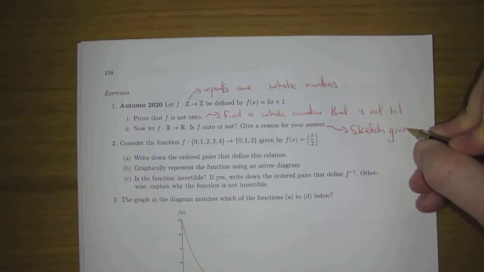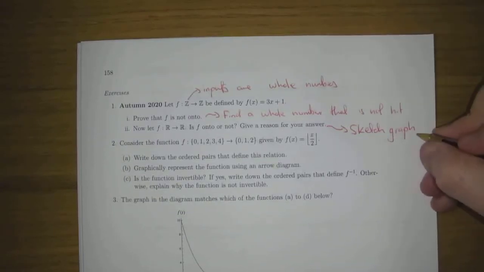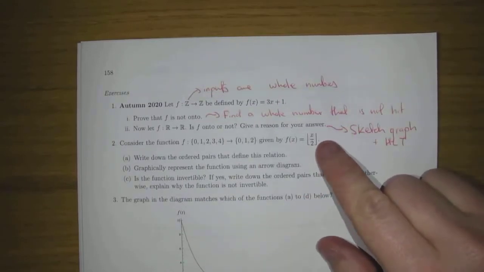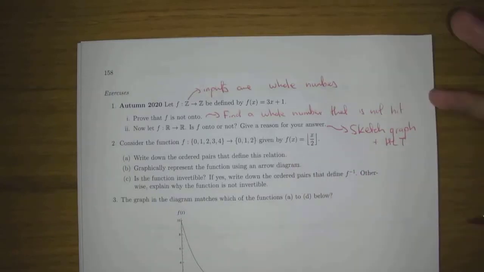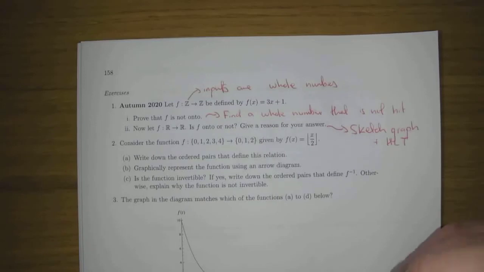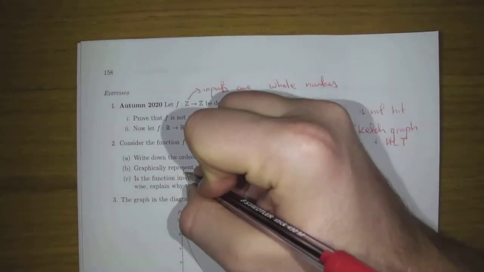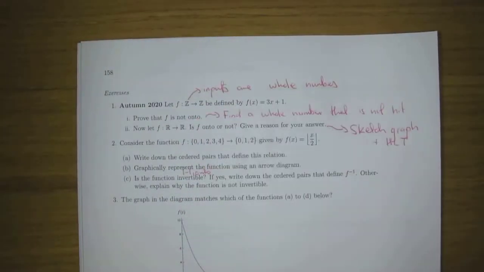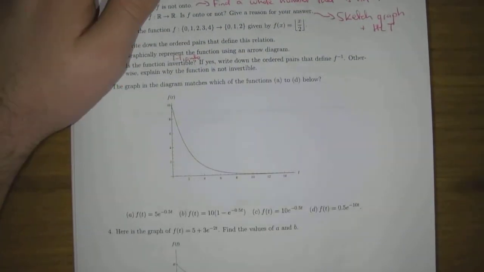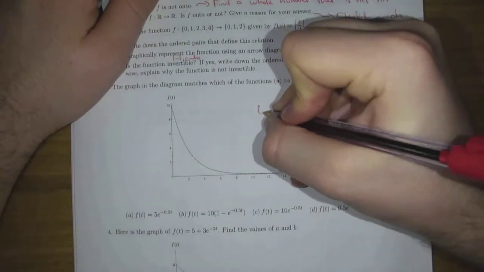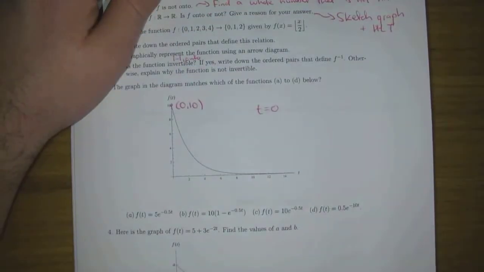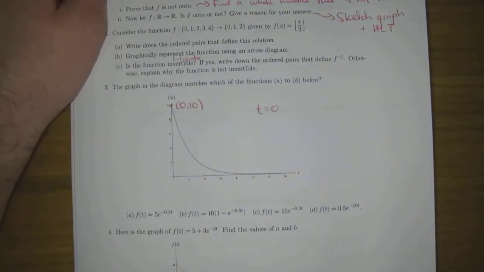And then what you can do is use the horizontal line test. Consider this function, okay. Write down the ordered pairs, okay. Graphically represent it using an arrow diagram, that should be okay. Is the function invertible? Well, think about one to one and onto. Right, the graph and the diagram match which of these? So I would recommend looking at t equal to 0, and note that at t equal to 0 you must get out 10. I think we did this question already.